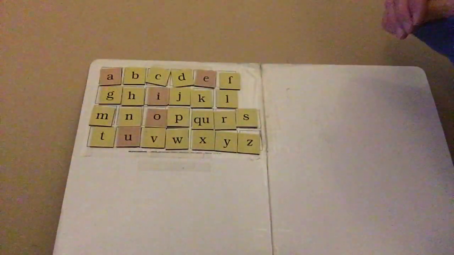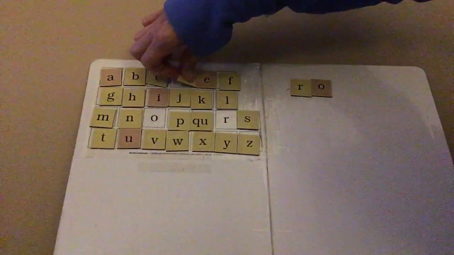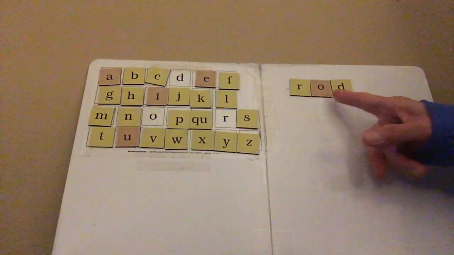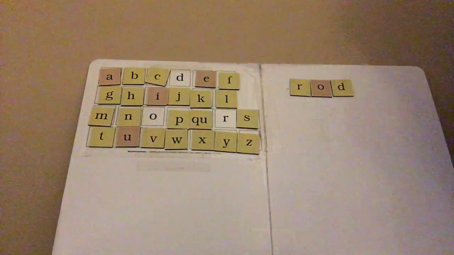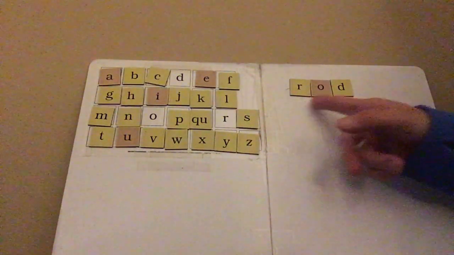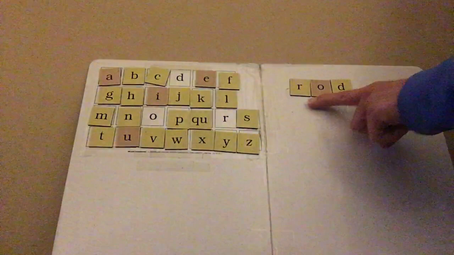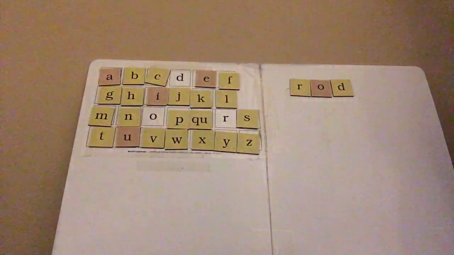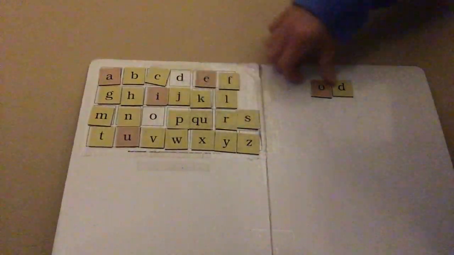And how about this word right here? Ready, go. Very good. R-o-d. Rod. Now, Rod could be a guy's name, and you'd have to write it with a capital R. But if you keep it this way, you could use it in a sentence like, when you fish, you use a rod. Or maybe you have a curtain rod hanging above your window for the curtains. Rod.